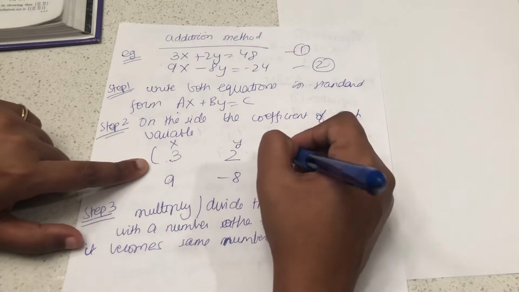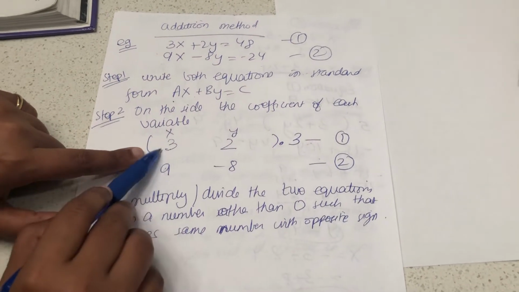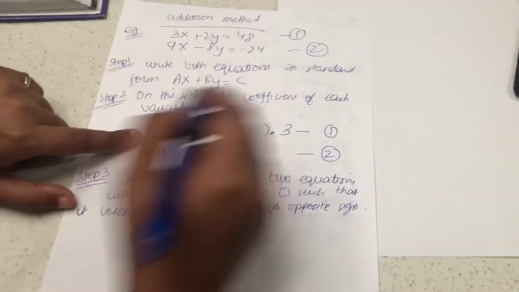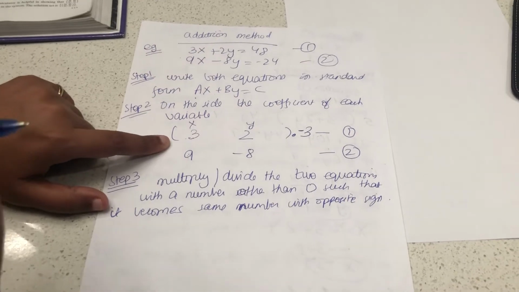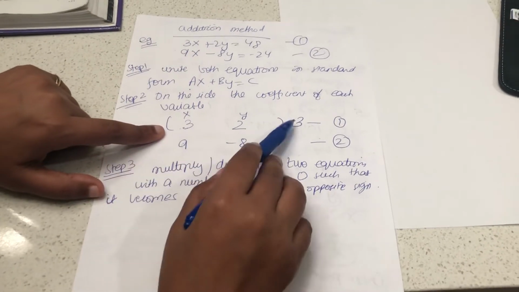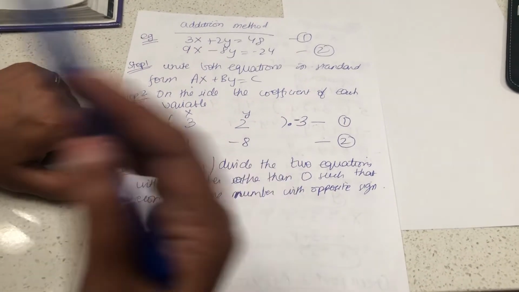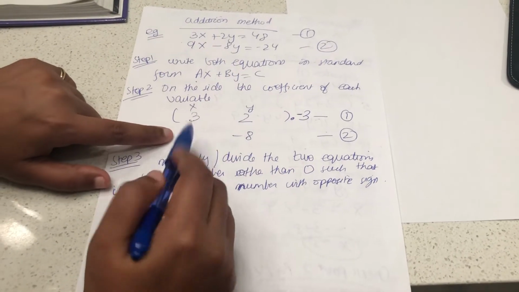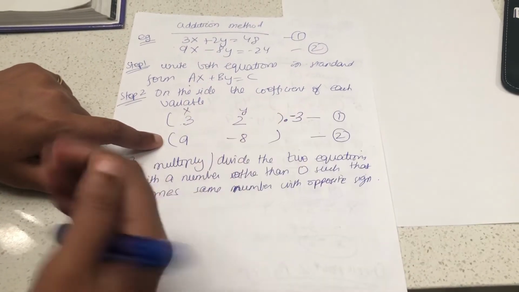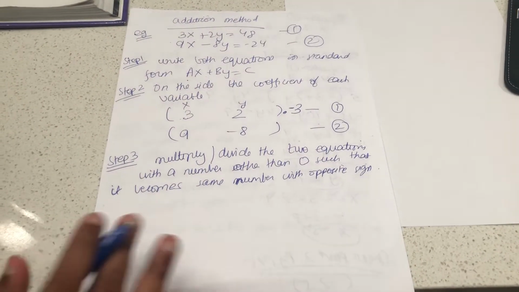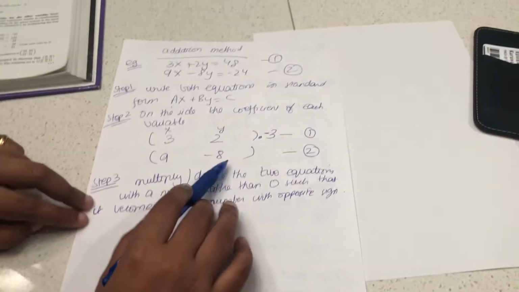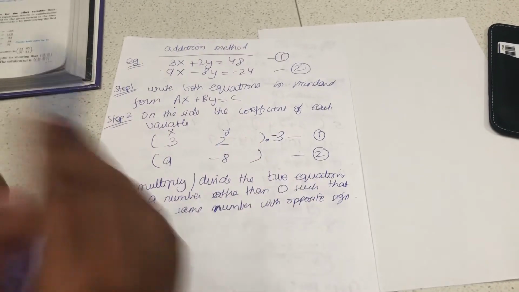So I'm going to multiply this whole thing with 3. But note, I don't want 9. I want negative 9. So I'm going to multiply with negative 3. You have to make the same number with opposite signs. So if I multiply negative 3 and 3, it becomes negative 9. Okay, what about here? Should I multiply this equation? No, because this is already 9. I don't care. I'm done.